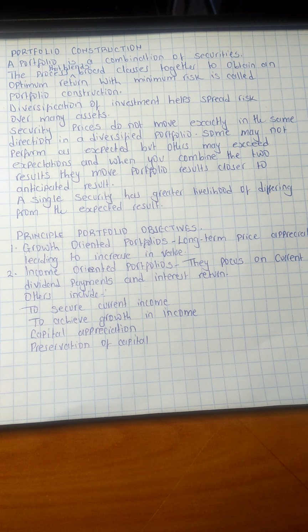A single security, of course, has greater likelihood of differing from the expected result. If you have a certain expected return from a single security, it may perform poorly or it may perform better. So when it performs poorly, it has moved from the expected results, and that's it. There's nothing else you can do. That is why diversification is very, very important.